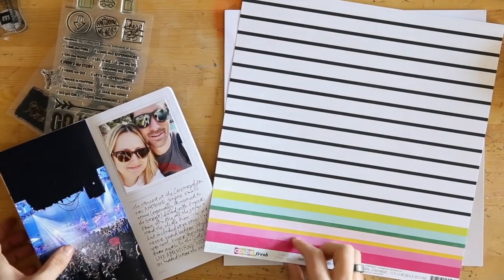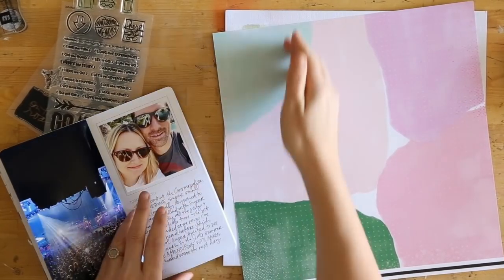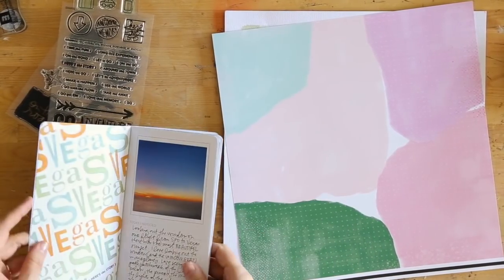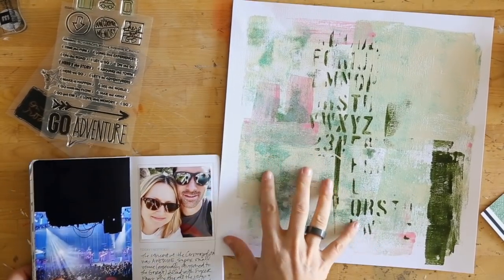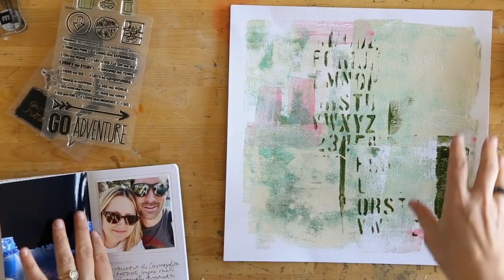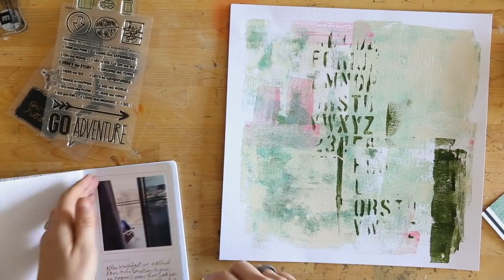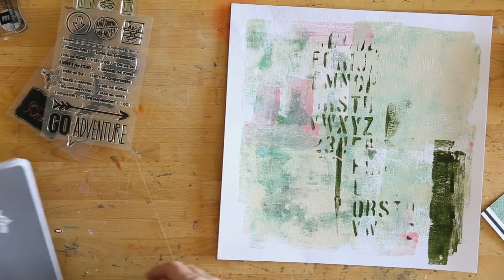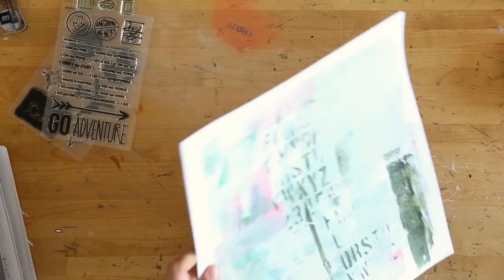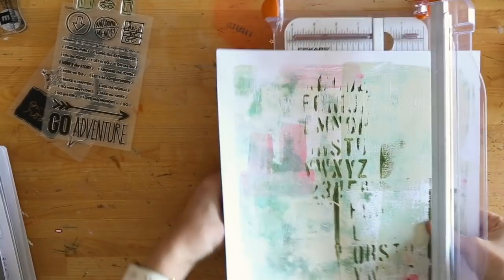This one is from Heidi Swap, Color Fresh. So I'm thinking maybe part of this, like it has the green and the blue that I've kind of included in here. But I also have this, which I painted, and it's from some art journaling stuff that I've done. And I kind of might want to use that to stamp on. So let's start with that and let's see kind of what that ends up looking like. I don't care about the letters as much.